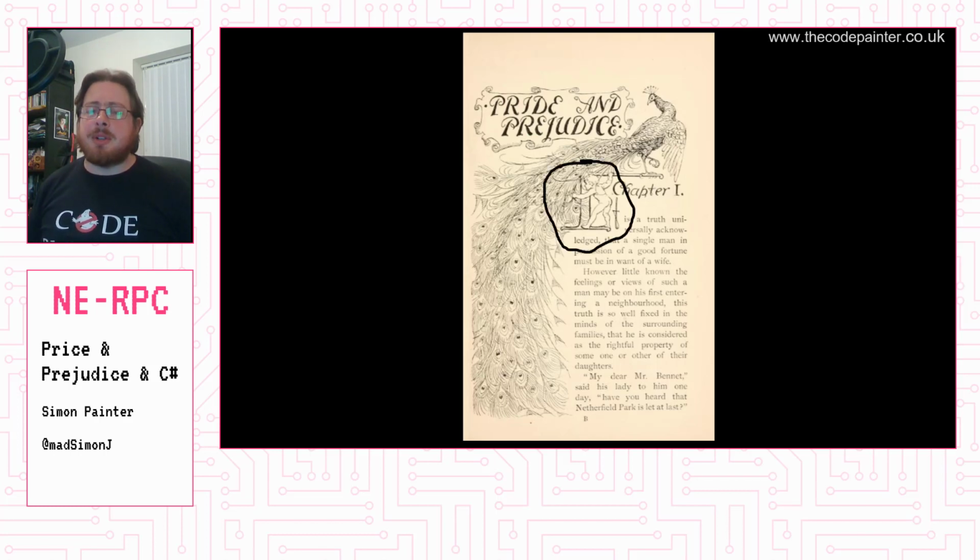First, let's focus on the first word, which is rather elaborately drawn there, but it is in fact the word it. So what we would do is search through the whole text, which is available on Project Gutenberg for anyone that wants to have a mess around with this themselves, but look for every instance of the word it, and then see what follows it.